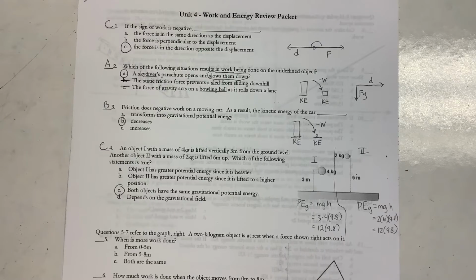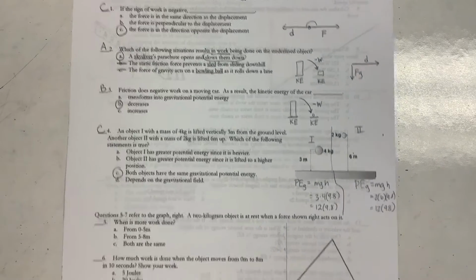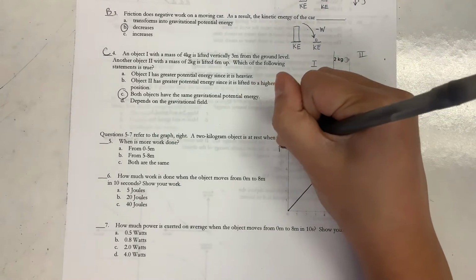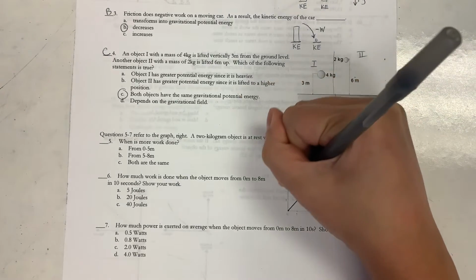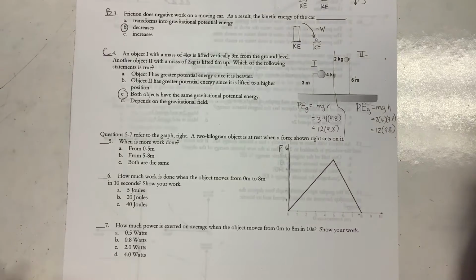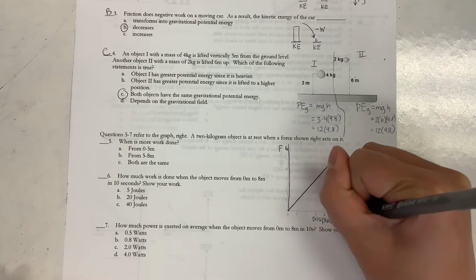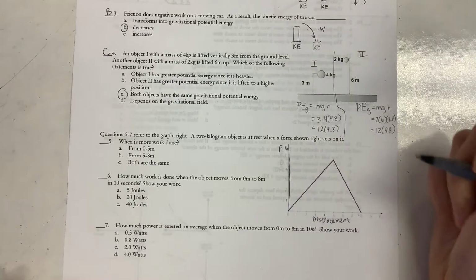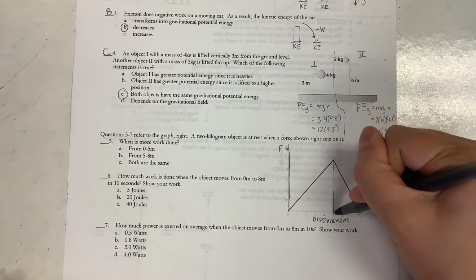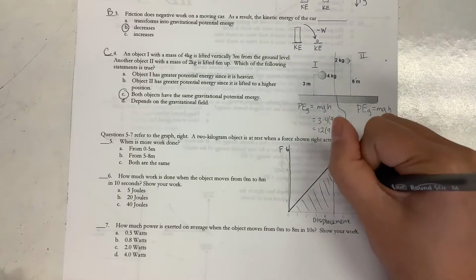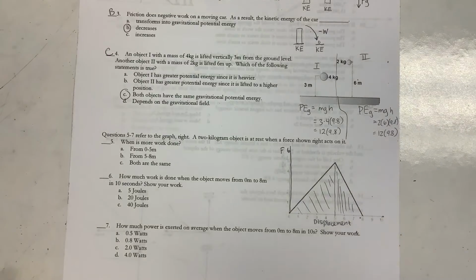Sorry this picture didn't come out. It shows up great on the PDF, but it doesn't show up great on the printed copy. This has force on the y-axis and displacement on the x-axis. So when is more work done? Is it done from 0 to 5? That's this section. 5 to 8, that's this section. Or are they the same?